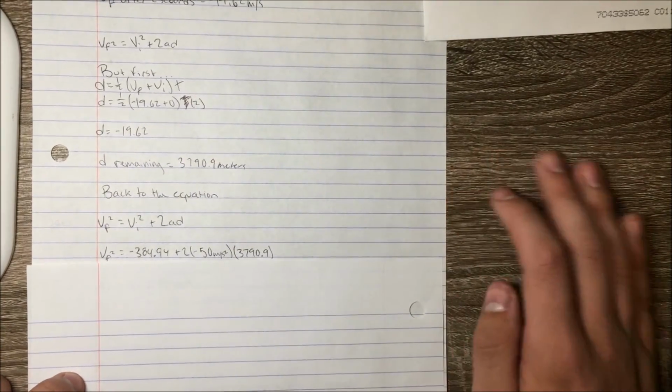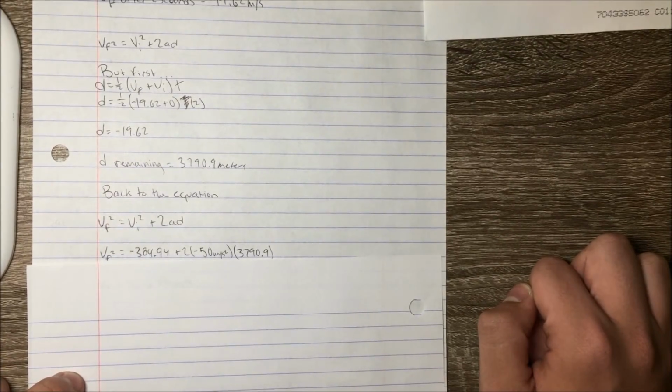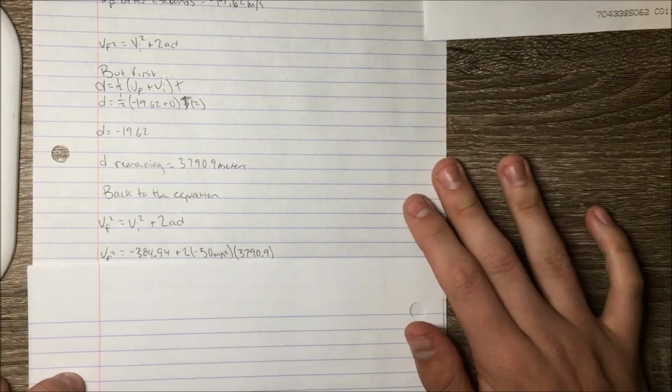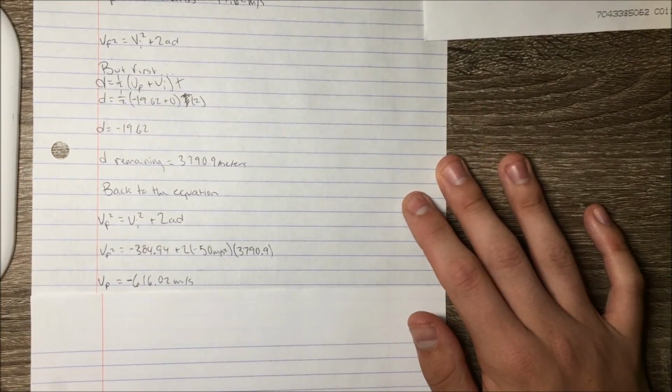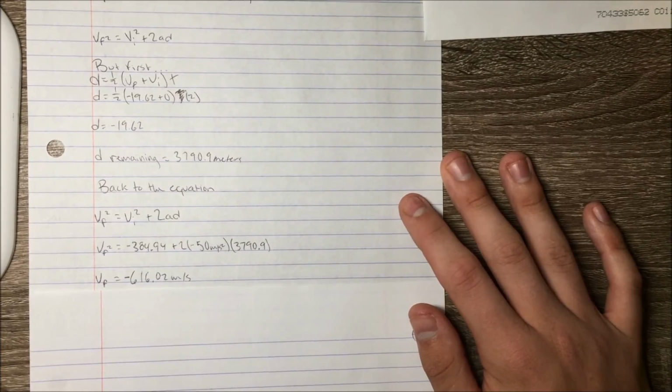We're going to have negative 384.94 plus 2 times negative 50 times 3,790.9. We're going to solve for it, and our final velocity will be negative 616.02 meters per second.